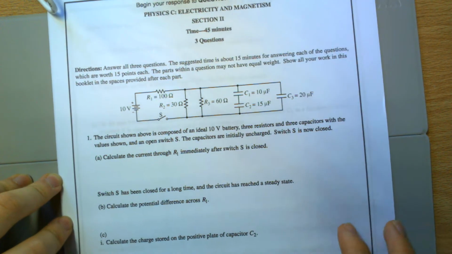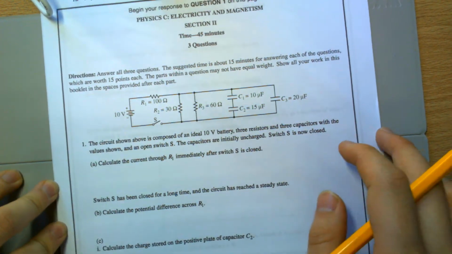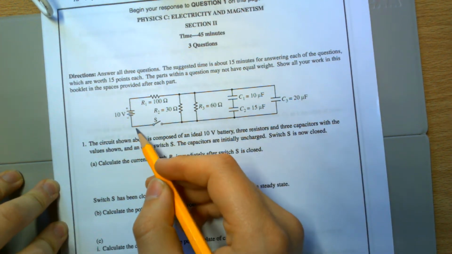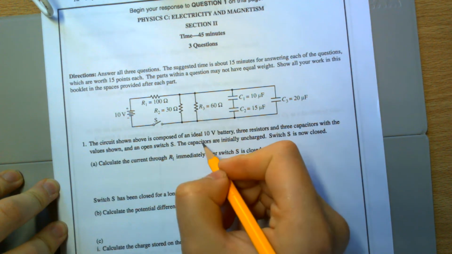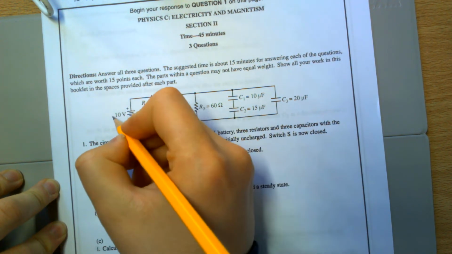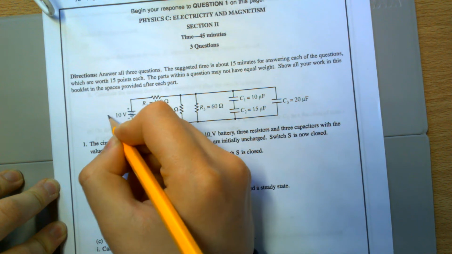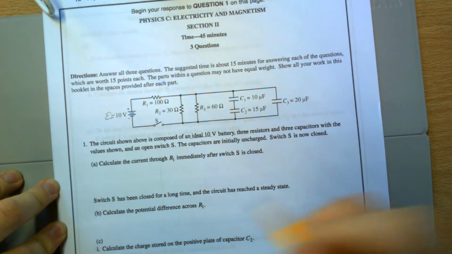There are three questions. The first question is about the circuit. There's a circuit shown above. We have an ideal 10 volt battery here. EMF is equal to 10 volts.